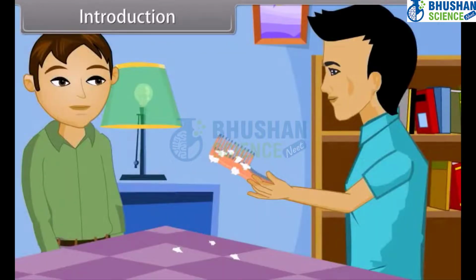He asks Sanjay why paper pieces are attracted towards the comb. Sanjay tells him that it was due to the attraction of charges. When you comb the hair, then comb gains charge due to rubbing. When this comb comes in contact with the paper, then opposite charge gets developed on the paper, and due to this, they both attract each other. Students, electric charges are present everywhere around us. Today we will study about the electric charges and fields.